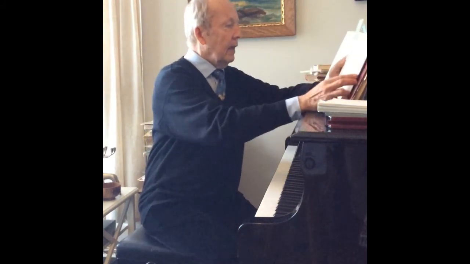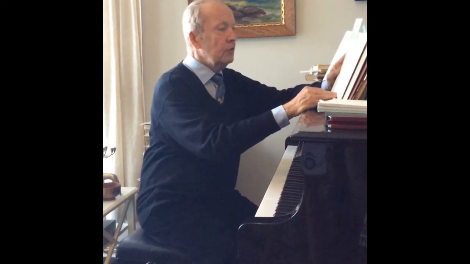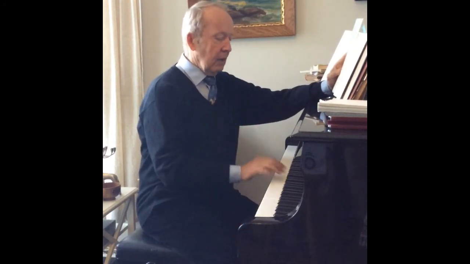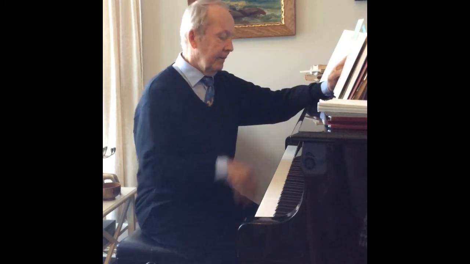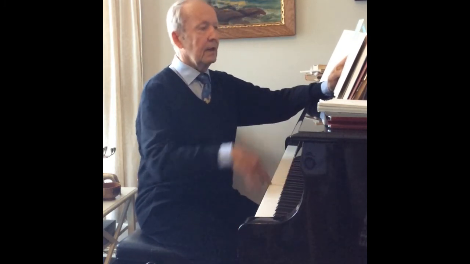And so I made a classification in which we have triadic motifs, so motifs that are based on just triads, and there are many, like the Rhinegold triad, or this Rhine River motif, and the Wotan motif, the Thunder motif, and many others.